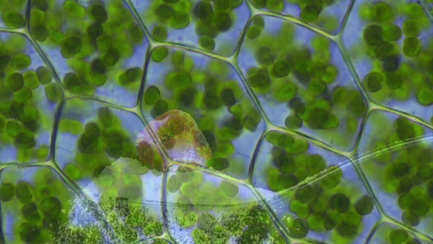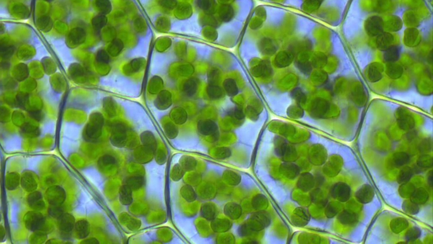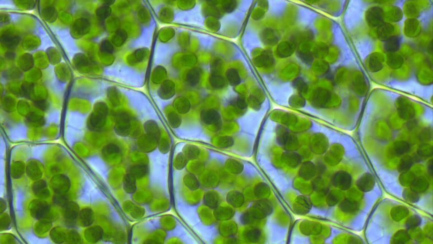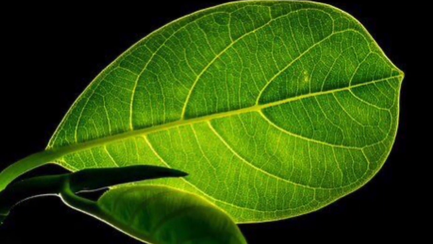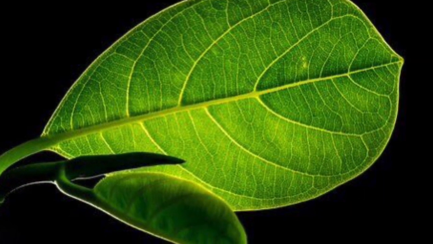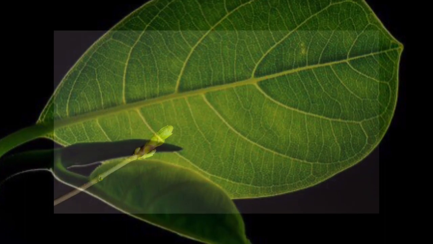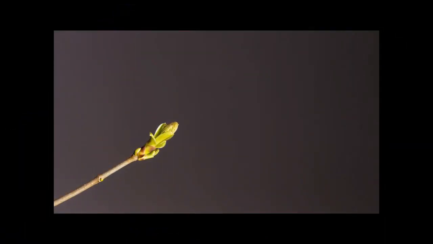So all of the sugars that were made in the chloroplasts in the leaves during photosynthesis need to travel to other parts of the plant that need to grow. So the phloem tubes will take them from the leaves that are photosynthesizing and take these sugars to other places where they are needed for growth.